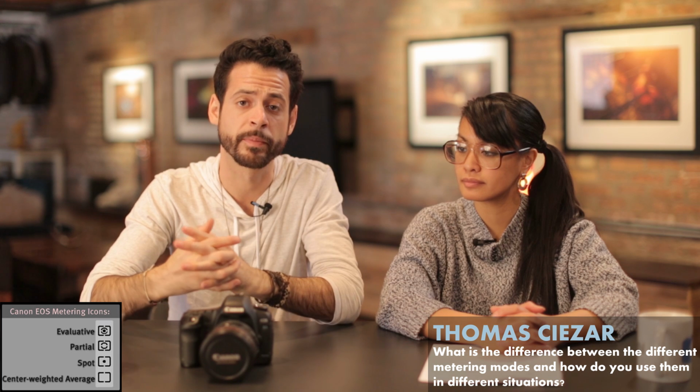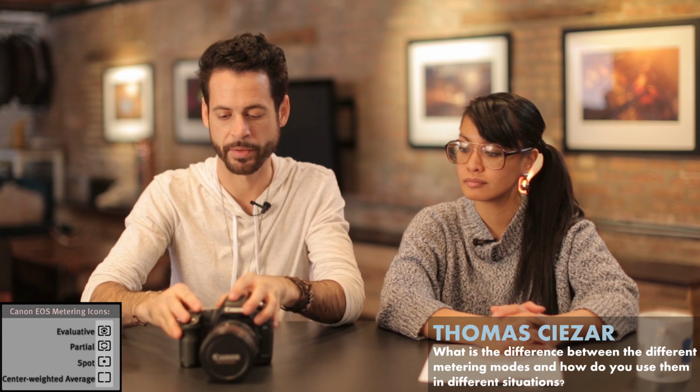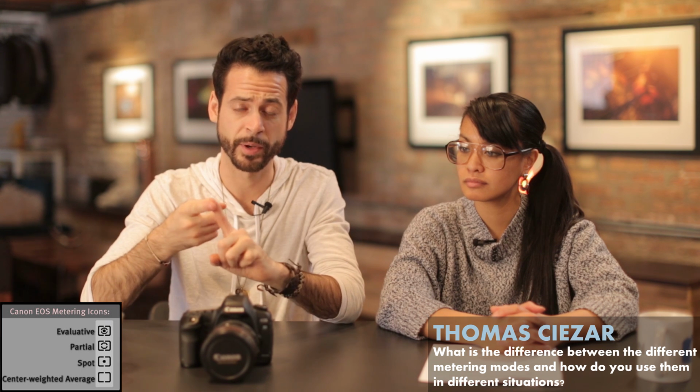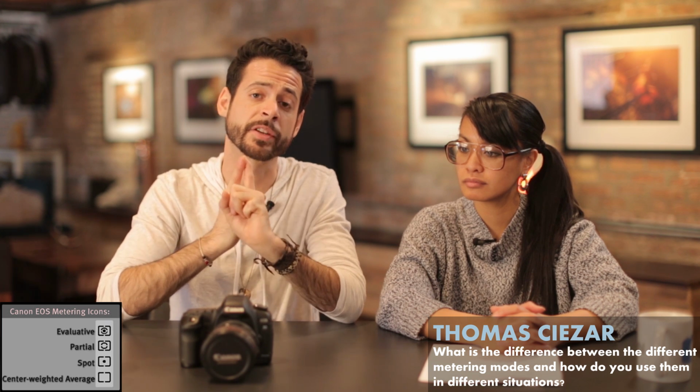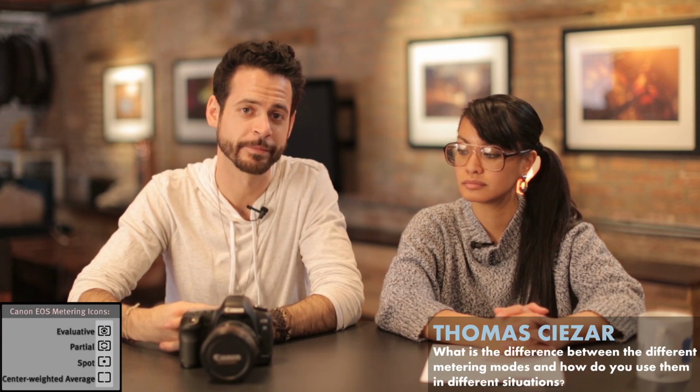I use evaluative metering most of the time, and a lot of the time I'm in manual mode anyway, so that doesn't matter so much. But I'm using evaluative, and then if I do have that tricky time, I'm going to be using the spot metering. So yeah, I hope that helps.